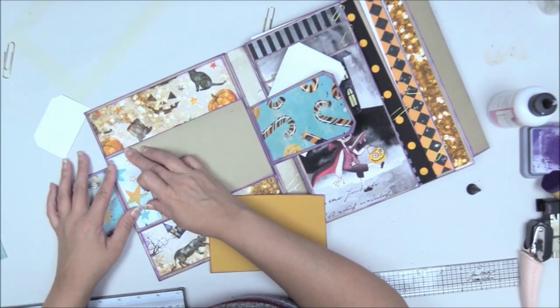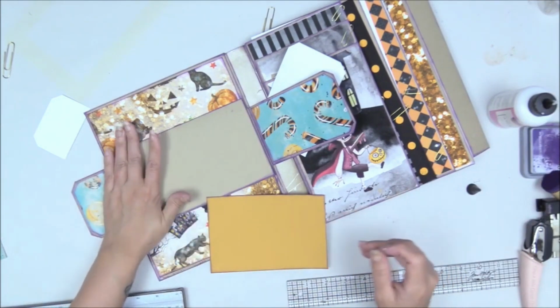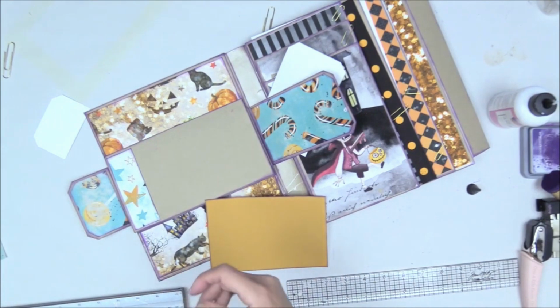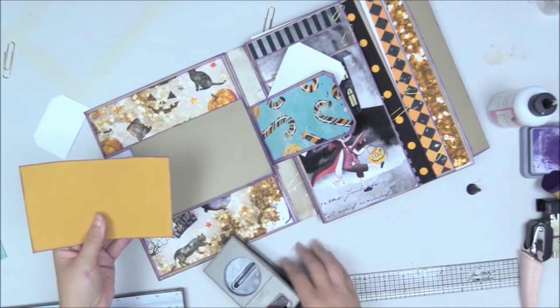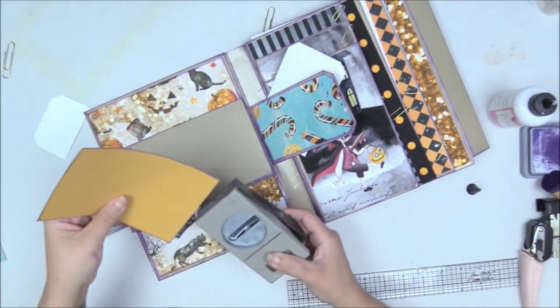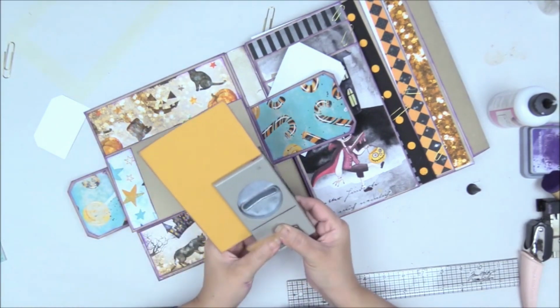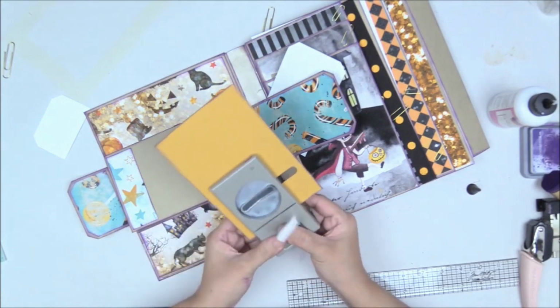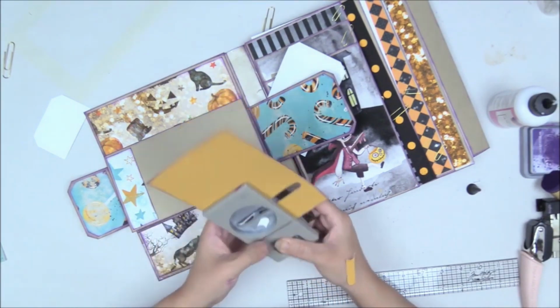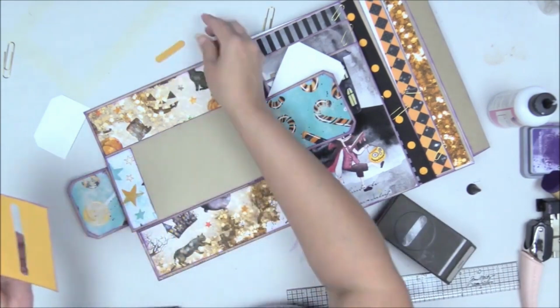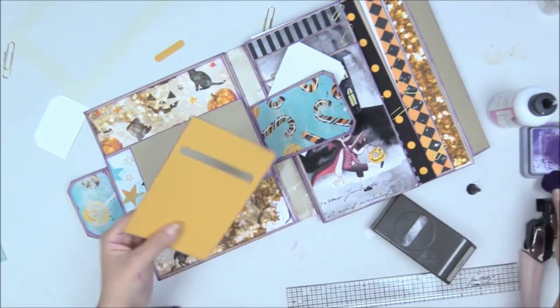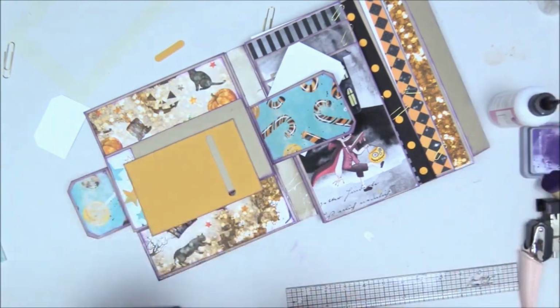Yep, I'm making a slot, guys. Sensational Stamping projects would be so nice in here. I always say I'm going to use one of those, and I still haven't. So maybe I'll use one of those.